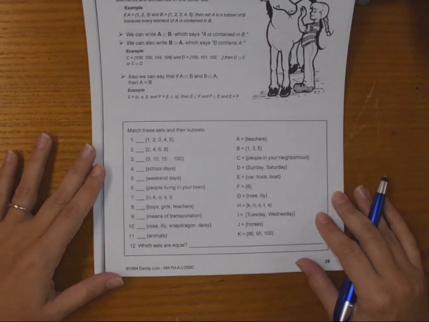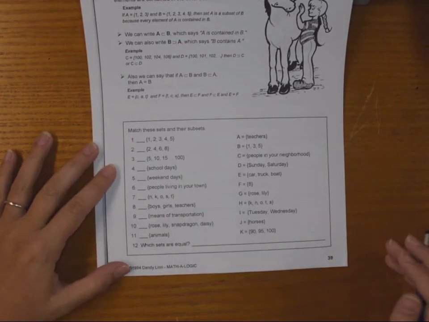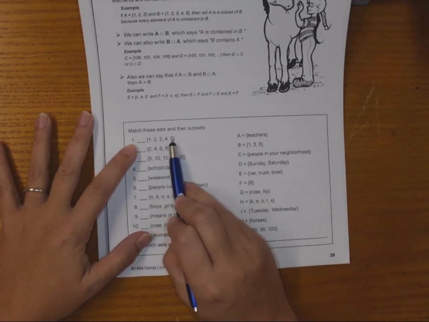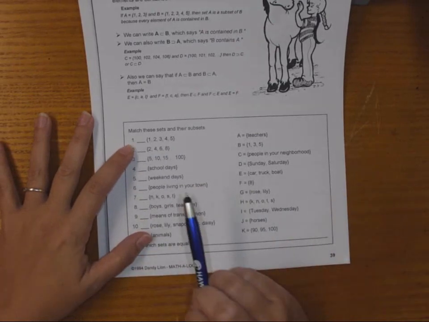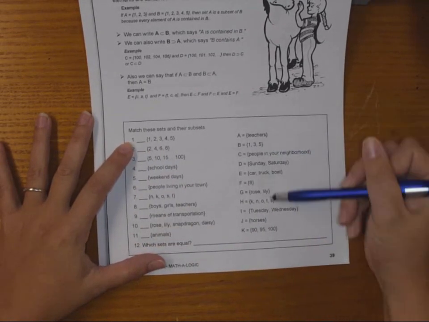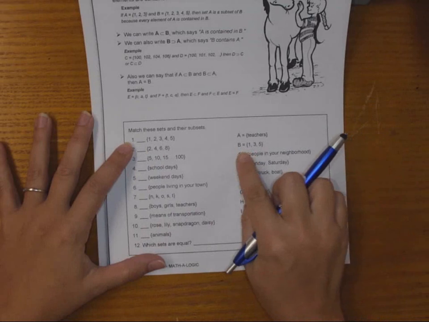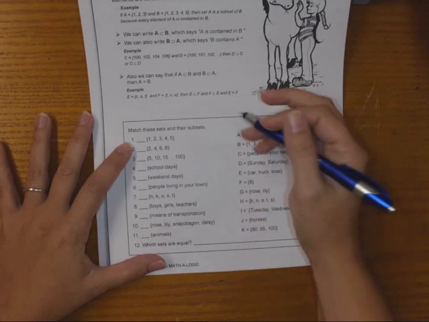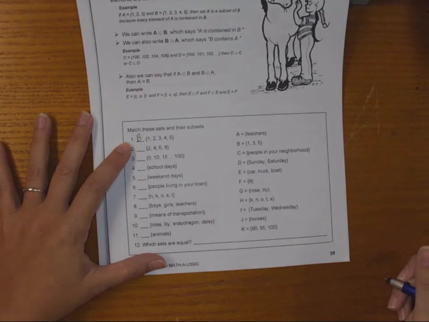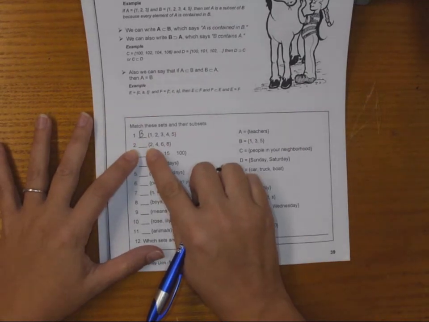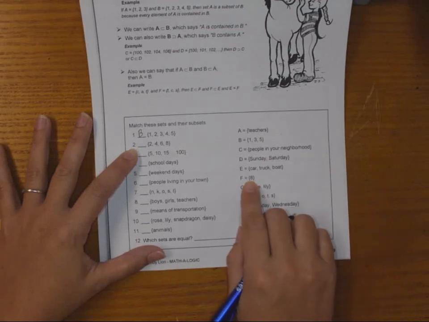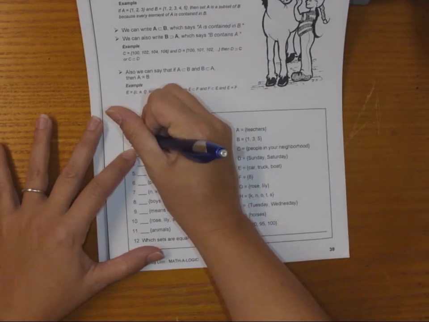If I was going to match the sets with their subsets, let's just pick a few. Number 1, 1, 2, 3, 4, 5. This is the set, so find the subset over here. A subset of that would be 1, 3, and 5. So B would be a subset of that. If the set is 2, 4, 6, 8, a subset of that would be just the number 8, which would be F.